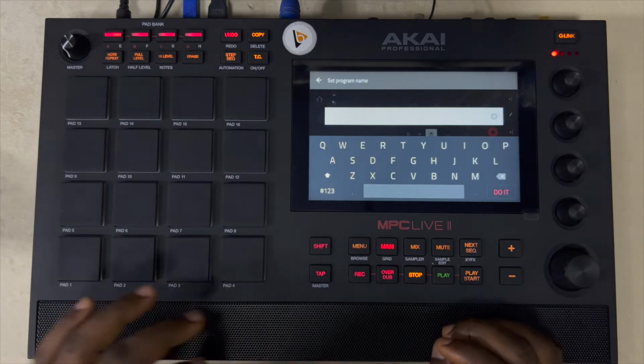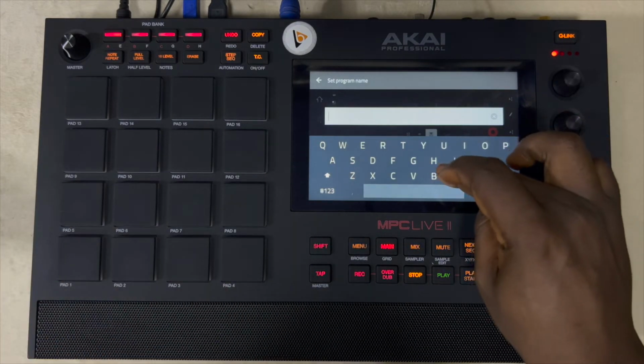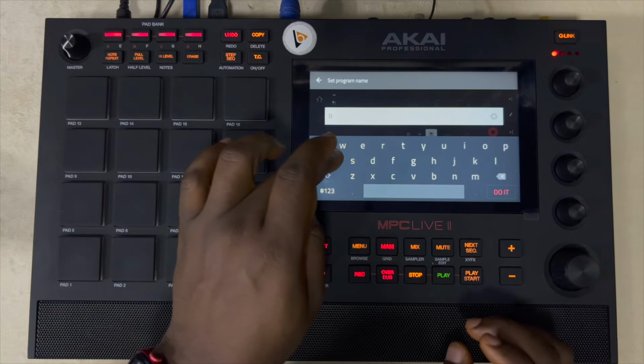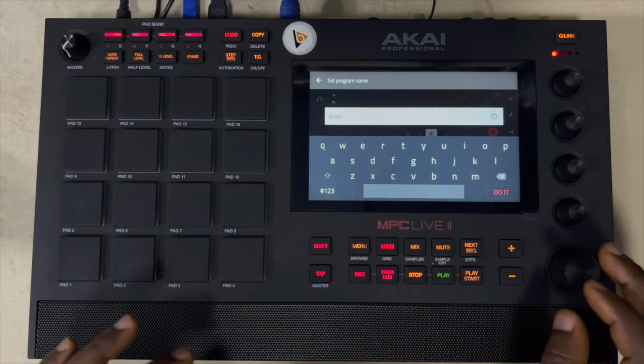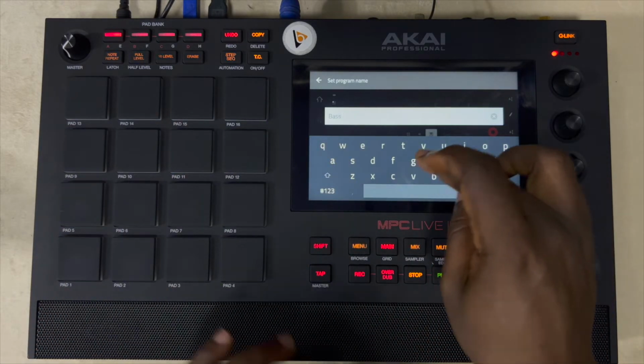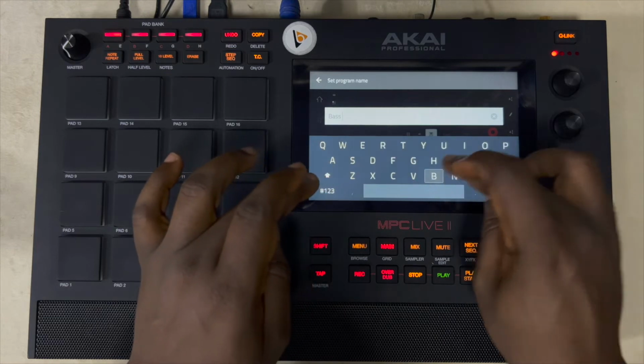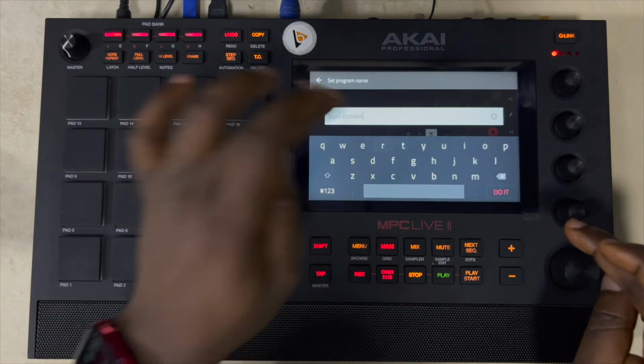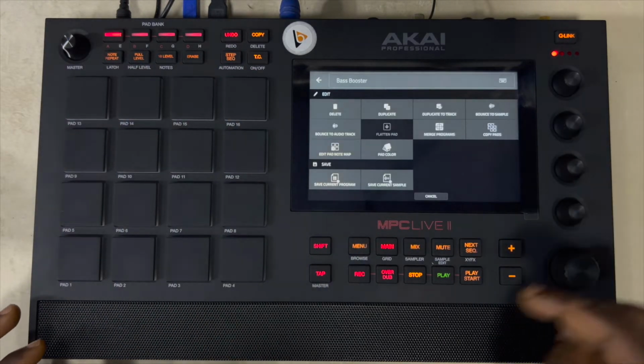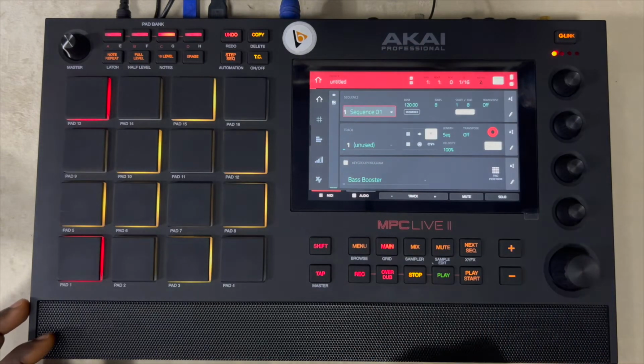Let's rename this. Let me give it bass boost. Bass booster. Yeah. Let's go. Let's do this. We have a bass booster there.